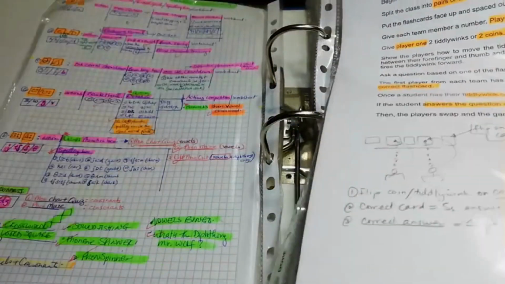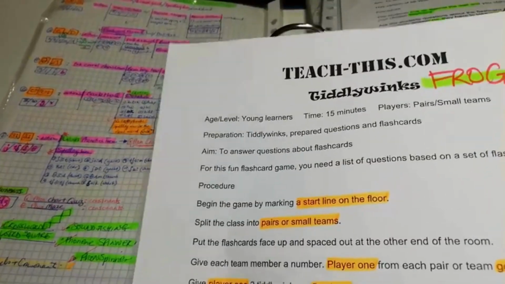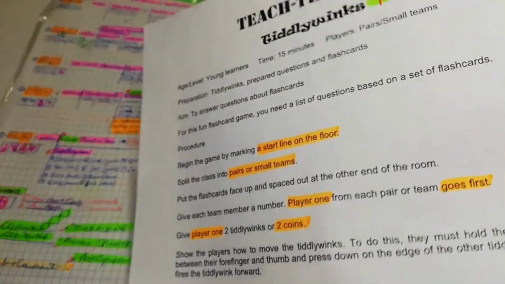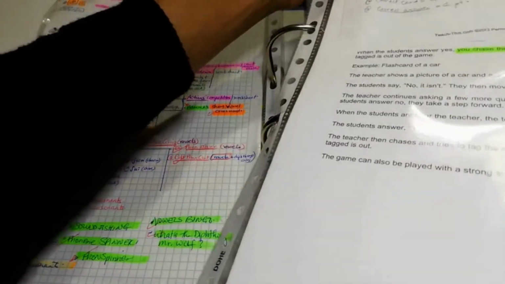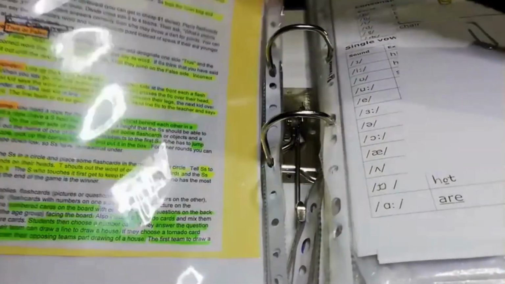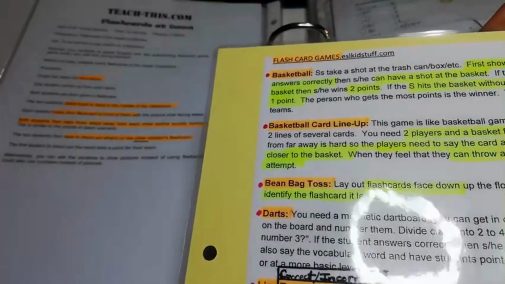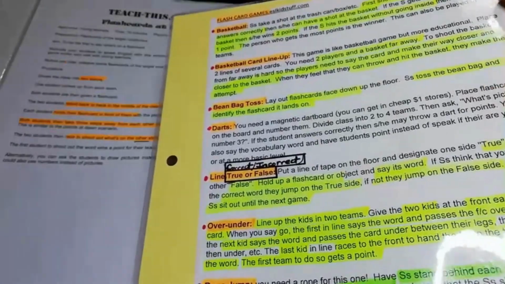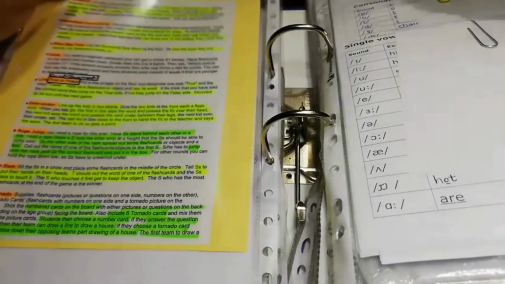Right, oh, remember I talked about teachthis.com. There was a game called Tiddlywinks or Frog Jump, and I liked playing that in class. So I also photocopied some of my favorite games from that website. Basically this is some of the games I got from ESL Kids, some of the flashcard games. I play these games with my students using my phoneme flashcards. Some of the favorites, I just photocopied them and kept them in my file.